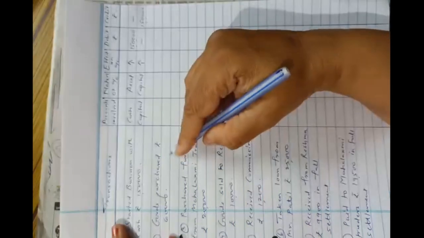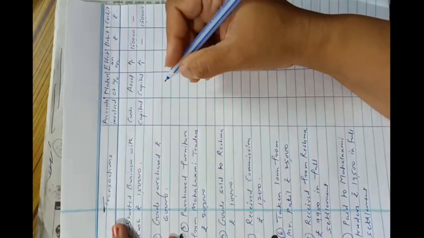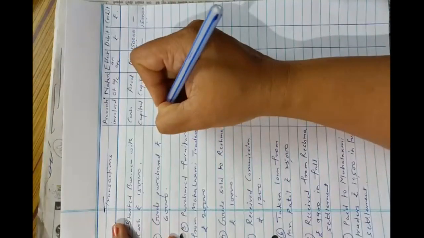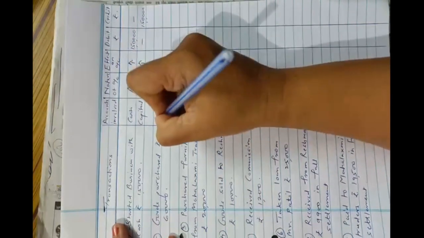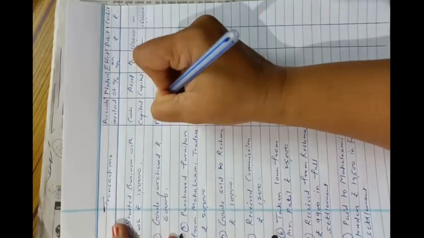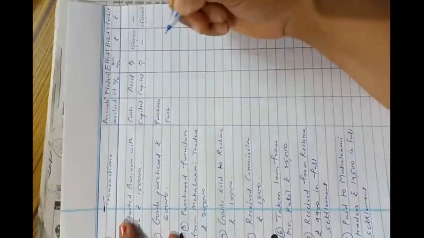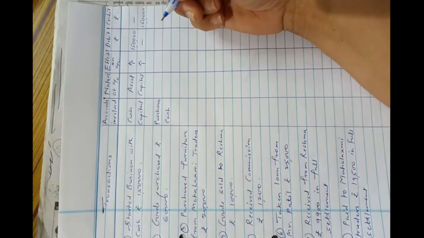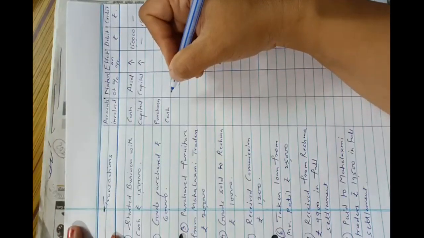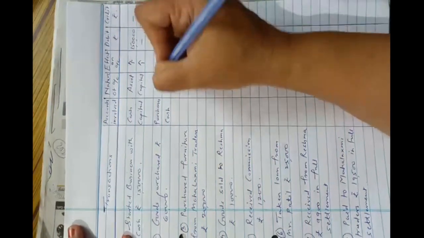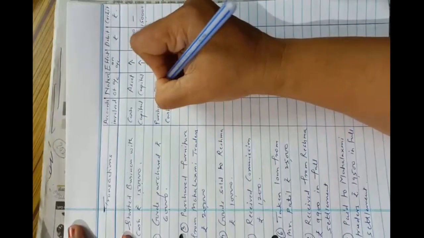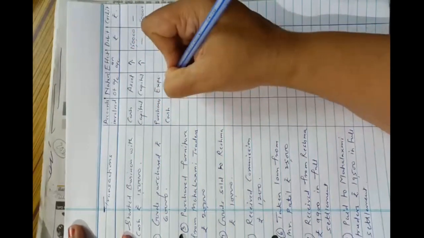Next, goods purchased rupees 60,000. Two accounts are involved. Purchases account and second account is cash account. As party's name is not mentioned here, this will be the cash transaction. So purchases account and cash account. Purchases is our expenses and cash is our asset.